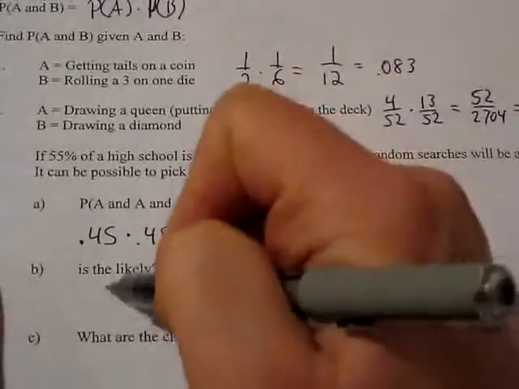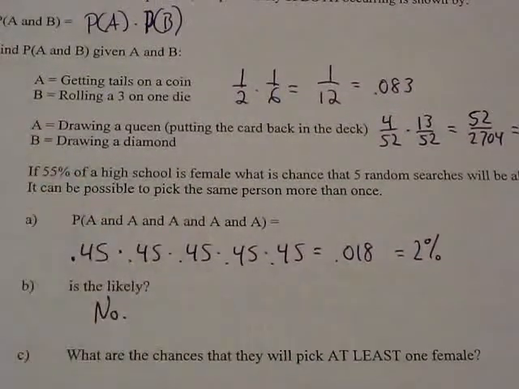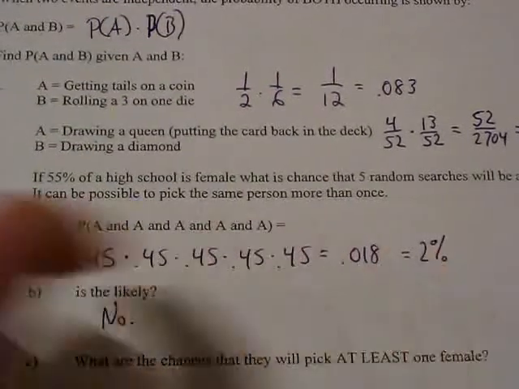Is this likely? No, not really. In fact, if your school is more women than men, and you're supposedly randomly choosing people to search, and they're all men, it's not a real random search, because the odds of that happening randomly is 2%.